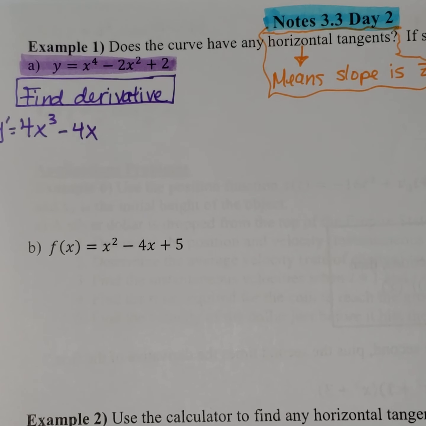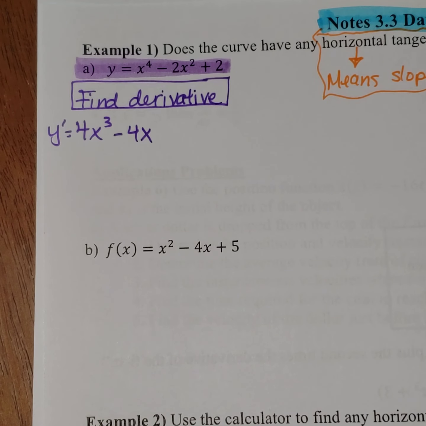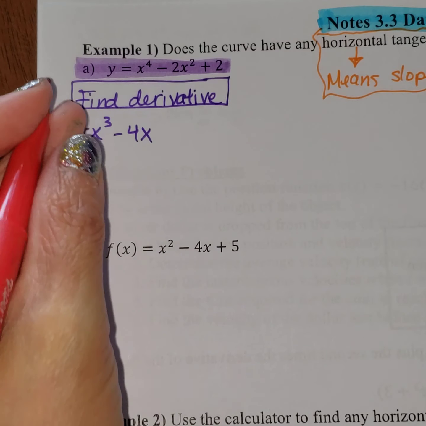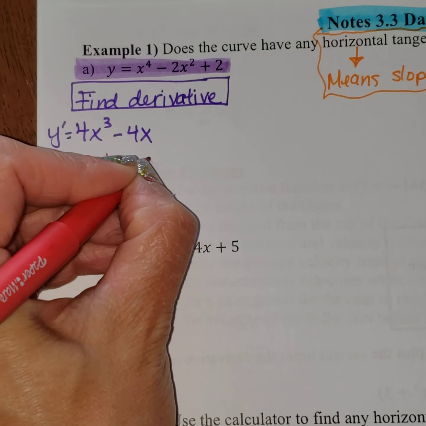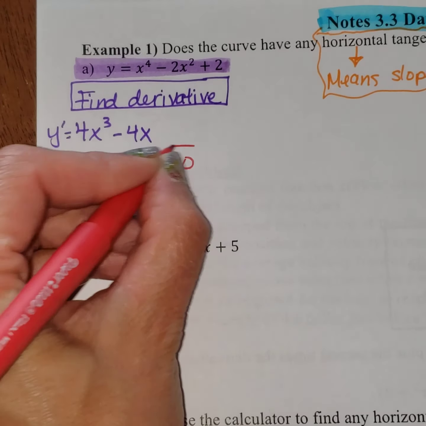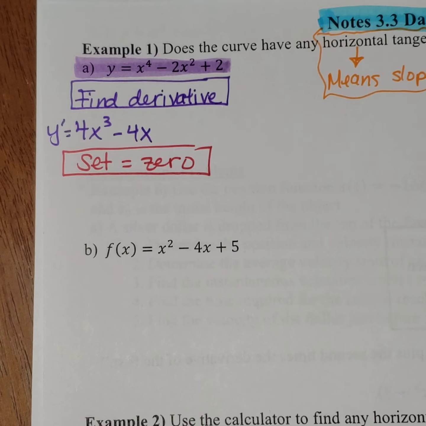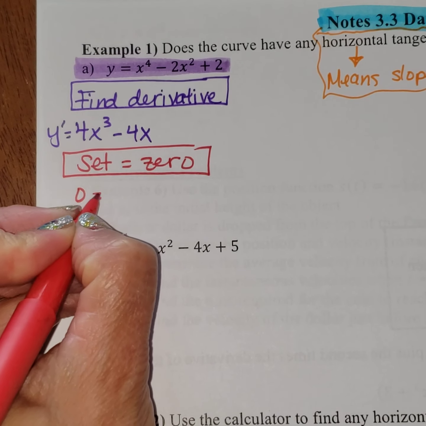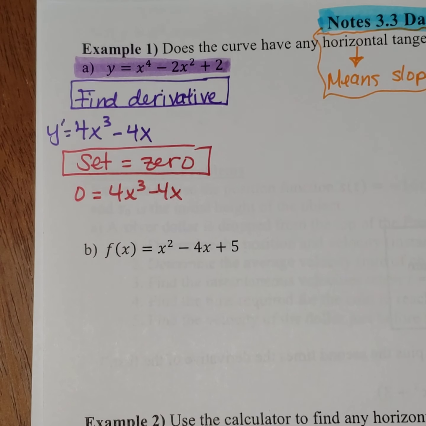Okay, next, because we're trying to find where the slope is 0, we have to set it equal to 0. So we'll have 0 equals 4x cubed minus 4x.